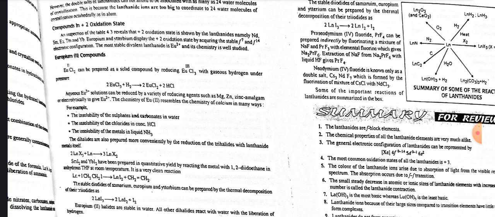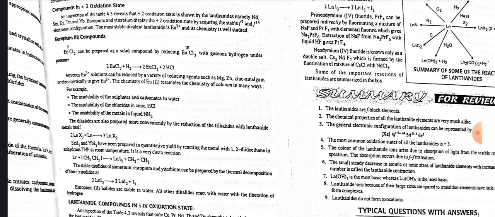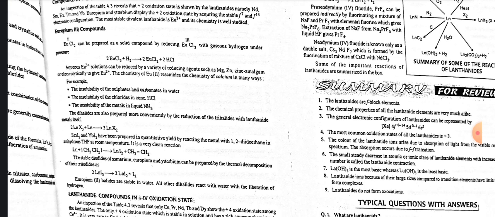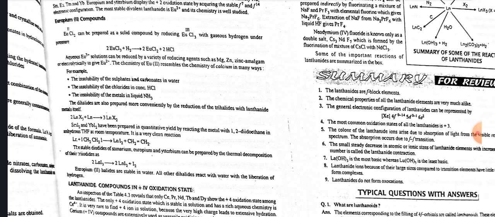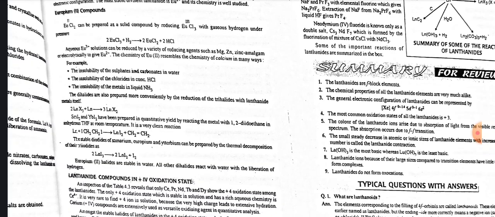Aqueous Eu3+ solutions can be reduced by a variety of reducing agents such as magnesium and zinc amalgam, or electrolytically, to give Eu2+.